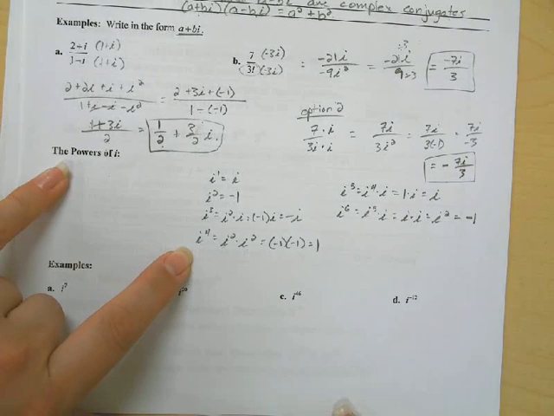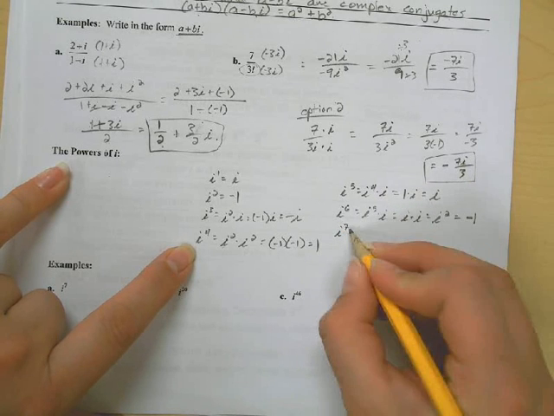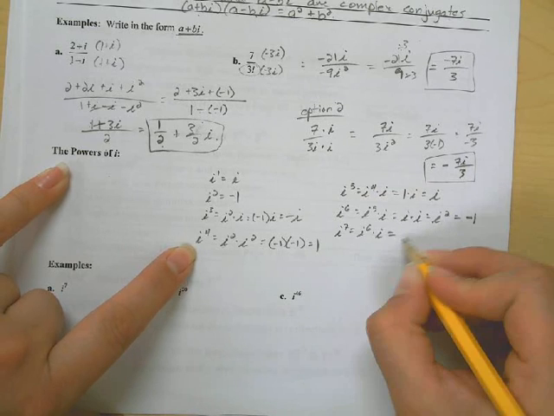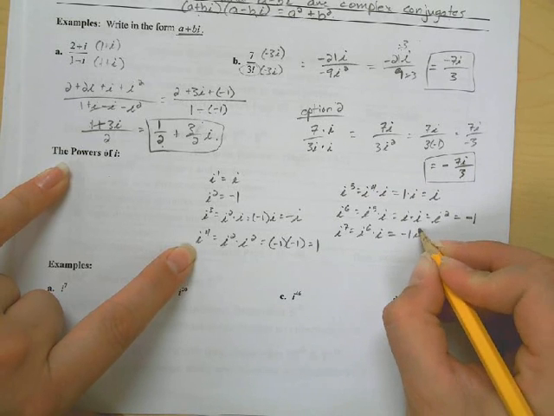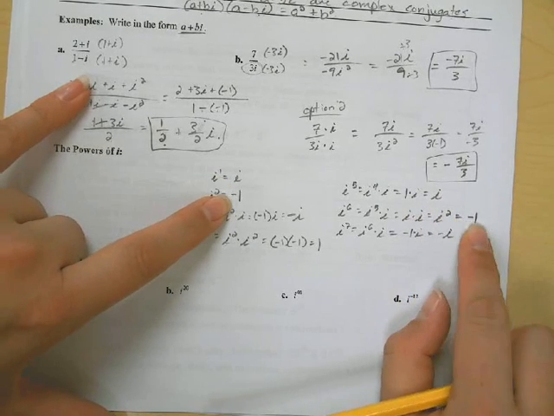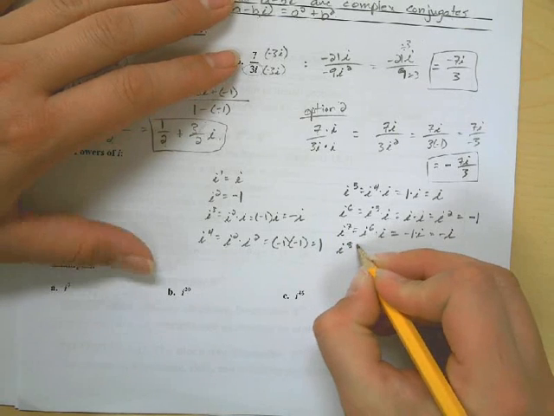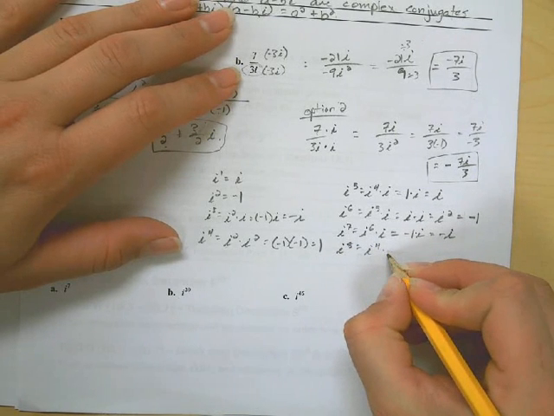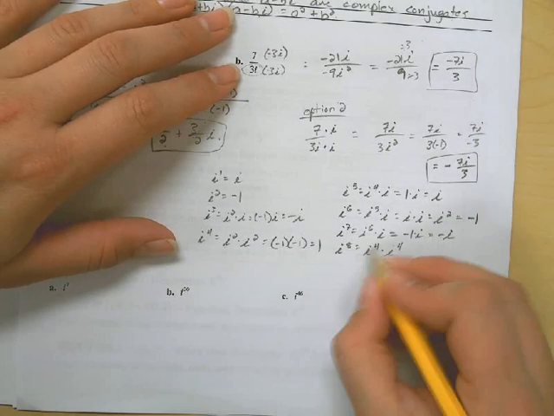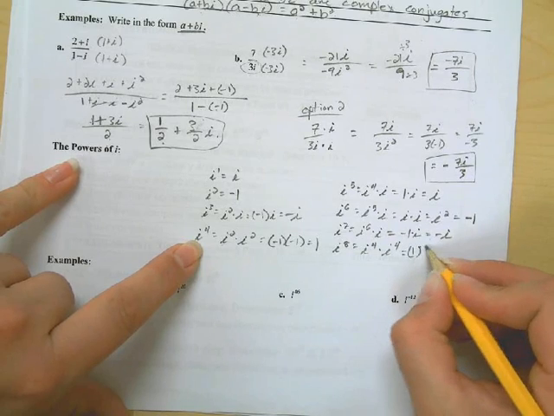Hopefully you can see what's going to happen. i to the seventh is i to the sixth times i, which is negative 1 times i, so negative i. You can see that we're starting to rotate through the exact same answers again. i to the eighth would be i to the fourth times i to the fourth, and there's lots of different ways I could write this. But i to the fourth is 1, so I'd get 1 times 1, which is just 1.